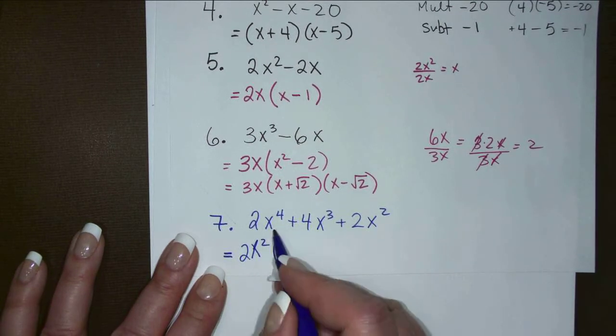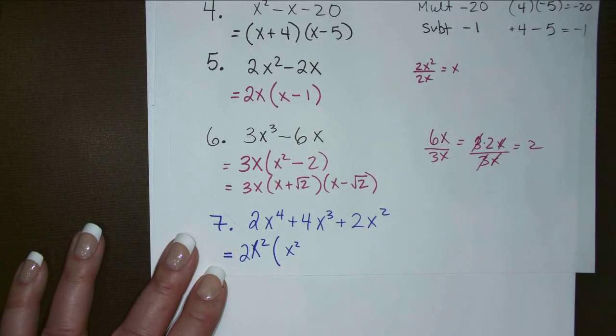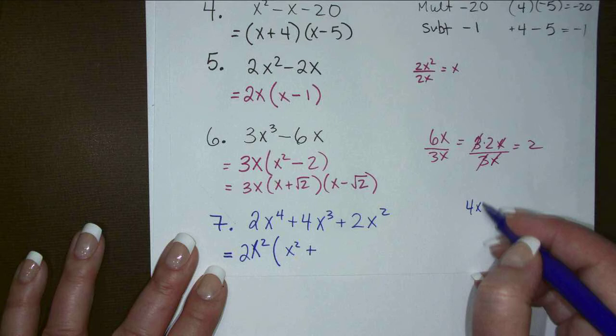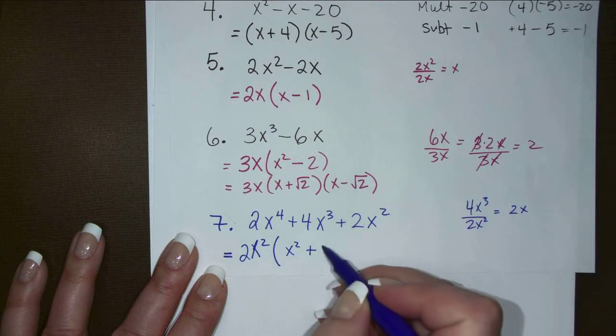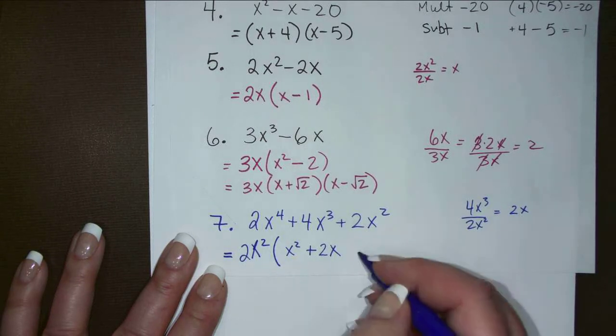So 2x squared here, the 2 cancels, there would be x squared left. Plus, take the 2x squared out, in the middle term we'd have a 2. And an x. And out of the last term, the whole thing, so 1, yeah.